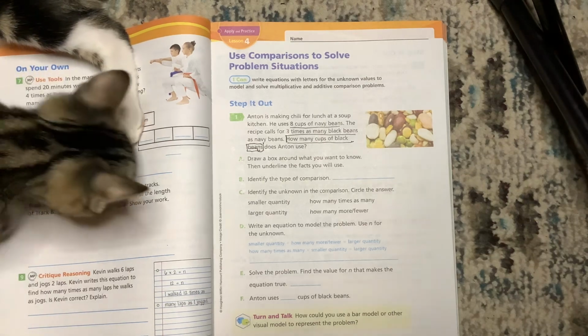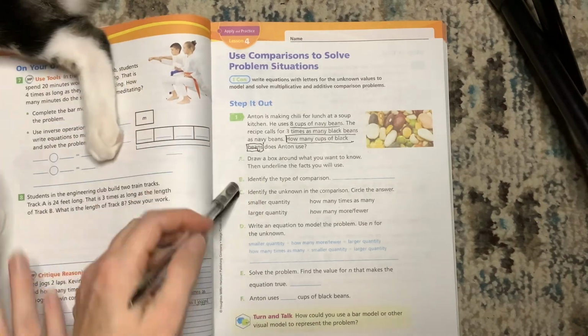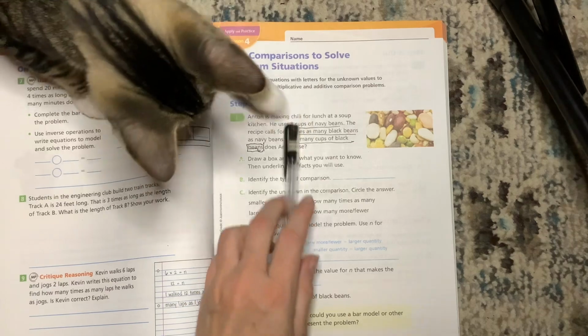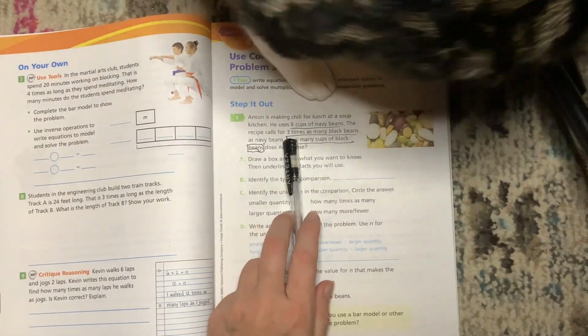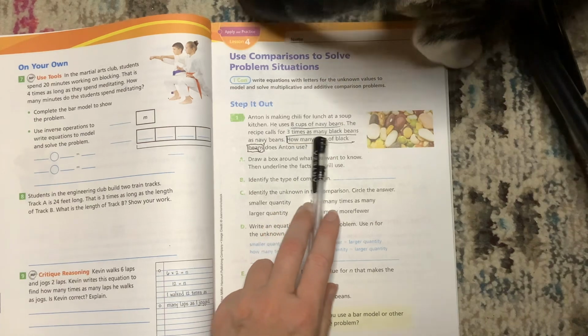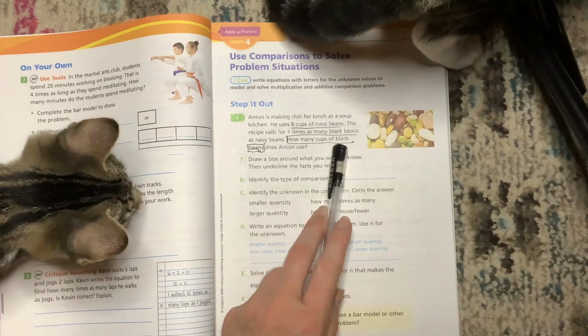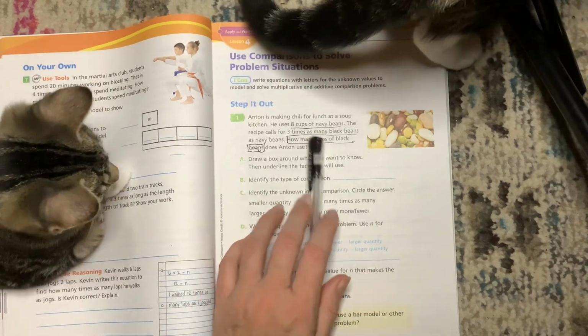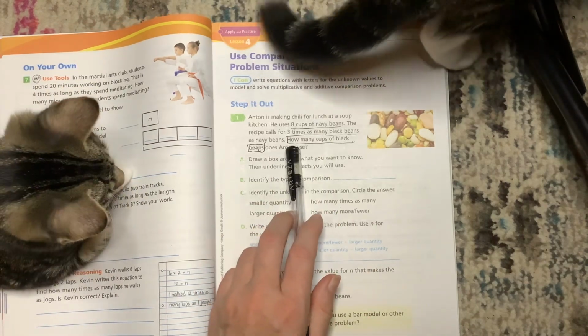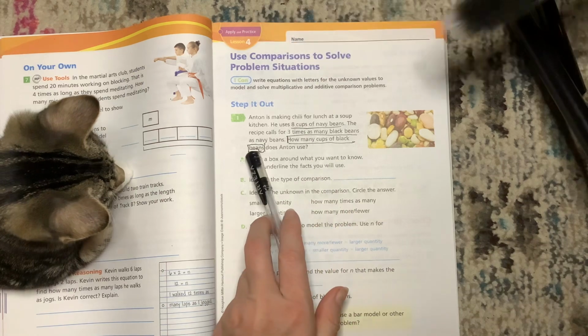It says, draw a box around what you want to know, then underline the facts you will use. We know 8 cups of navy beans and 3 times as many black beans, so underline those because that is something that we know. And we want to know how many cups of black beans there are.